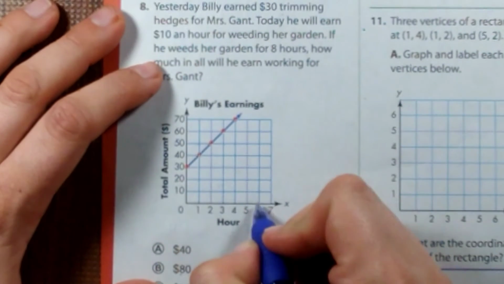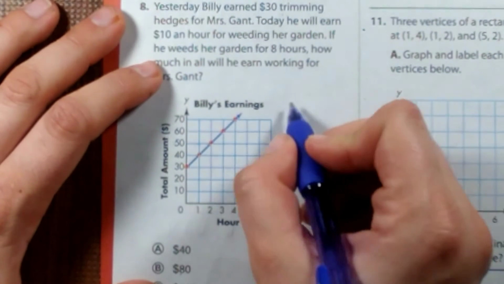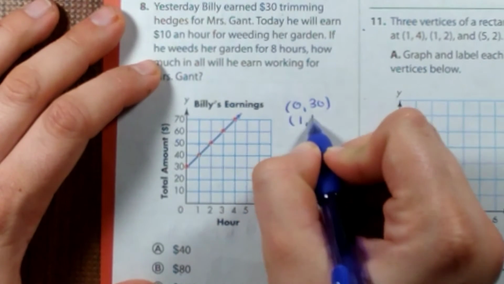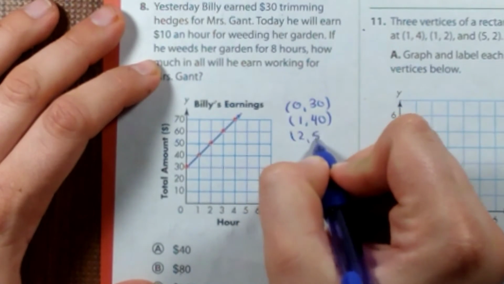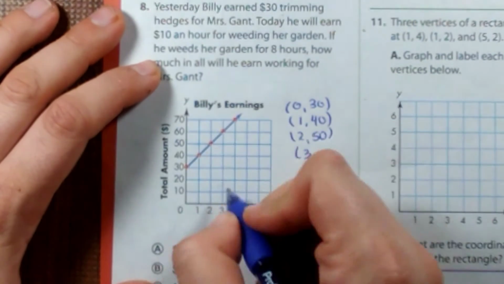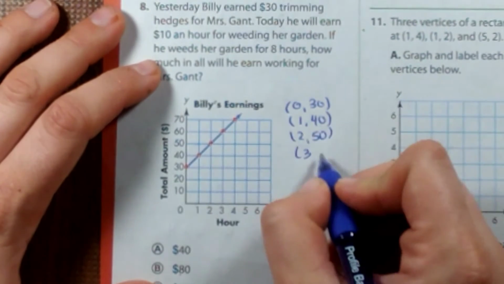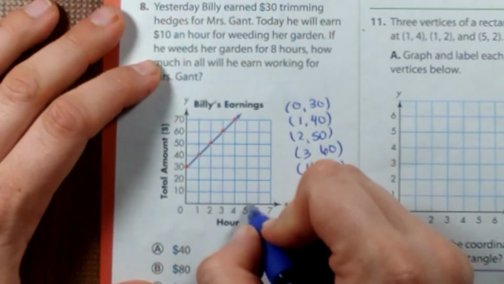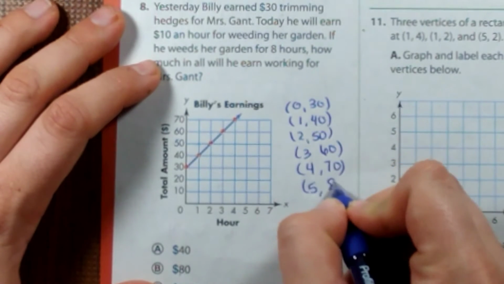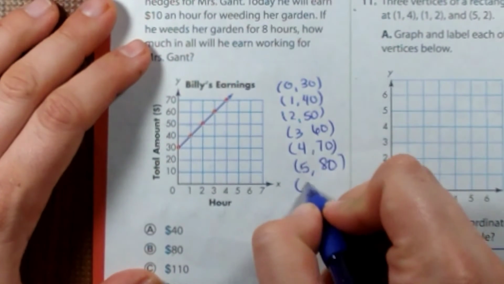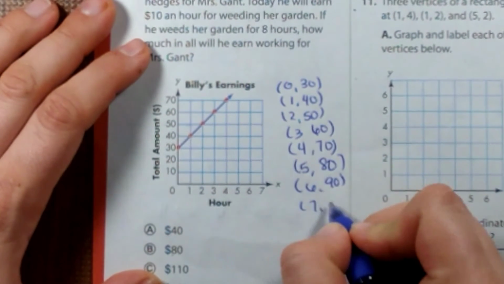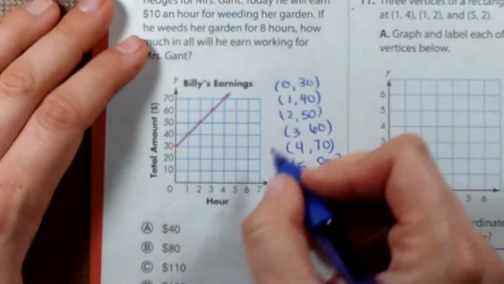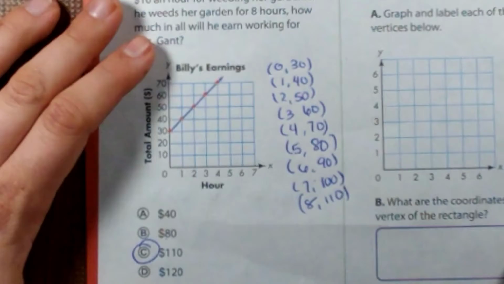So let's see, for 8 hours, so we're going to do our coordinates 0, 30. 1, 40, 2, 50, 3 goes up to 60, 4, 70, 5, so I'm going to keep the pattern, 5, 80, 6, 90, 7, 100, 8, 110, just using that pattern of adding 10. So it would be C.